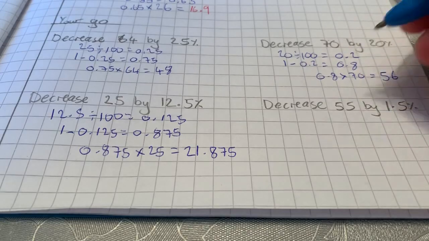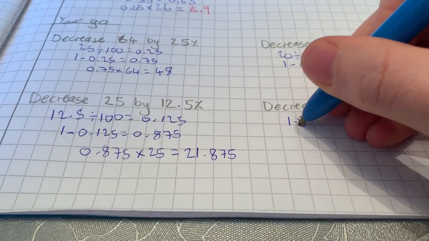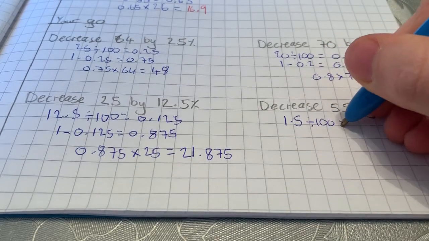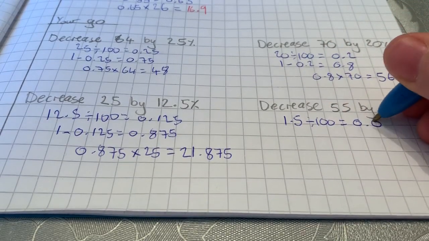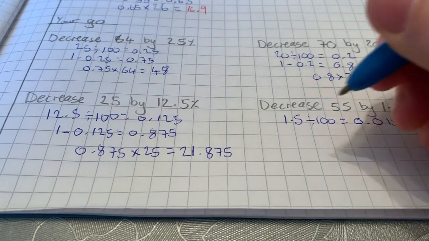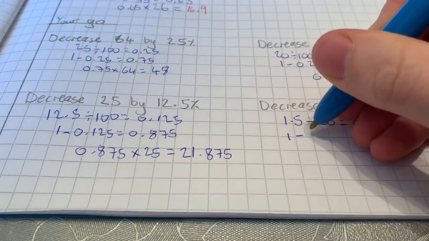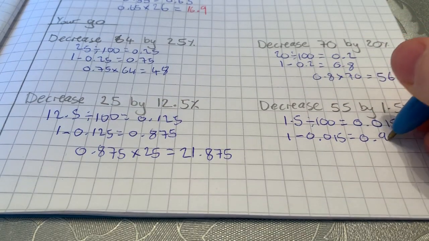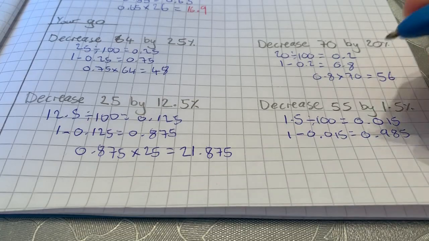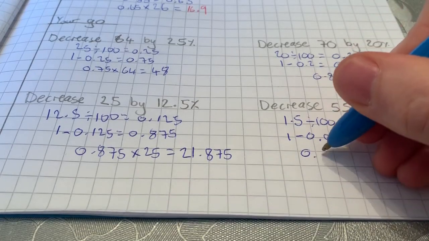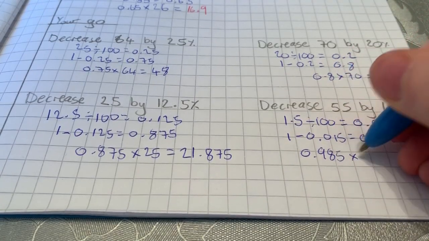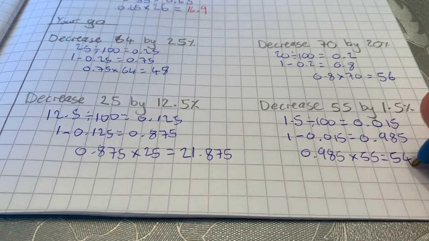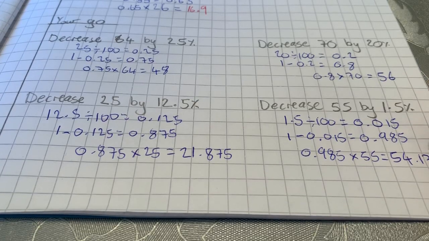Okay, final example there. We've got 1.5%. So I'm going to divide that by 100, and that gives you 0.015. Then we do 1 minus 0.015 to get 0.985. And now we're multiplying that by the original number. So 0.985 times 55, and we get an answer of 54.175.